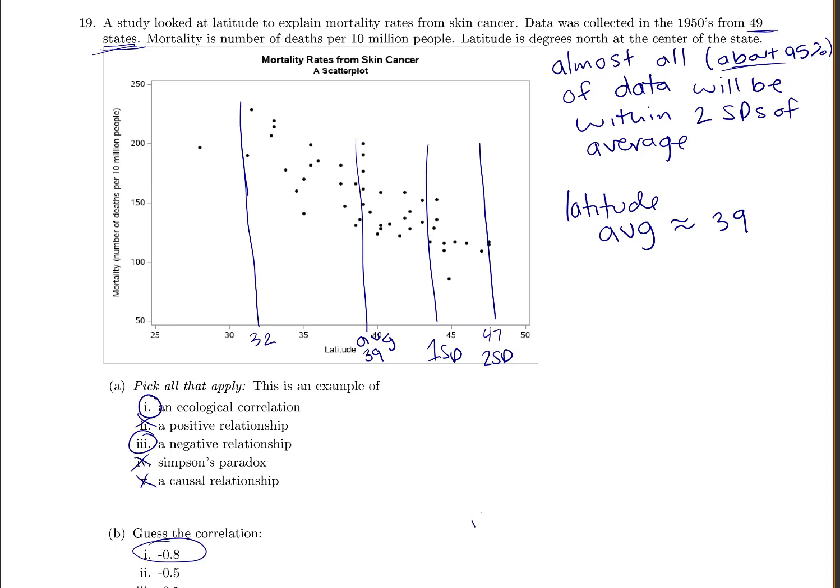About 8. So to go from here to here is probably about 4. And to go from here to here is probably about 4. So it looks like my standard deviation would be about 4. That gets me from 39 up to 47.